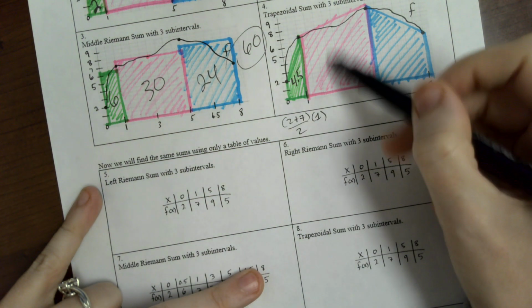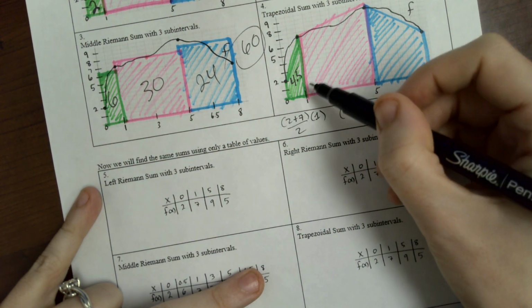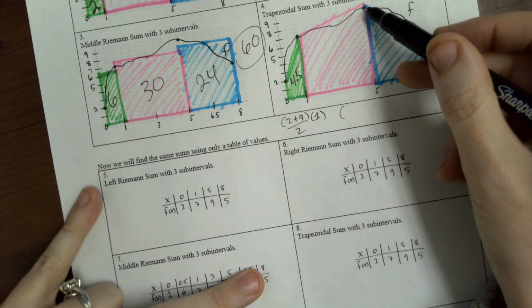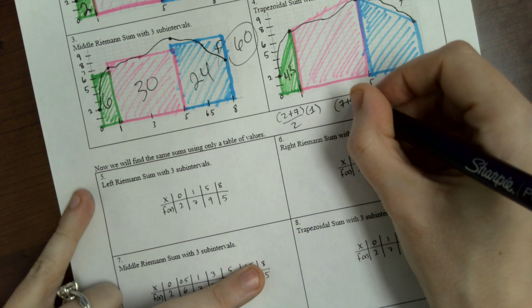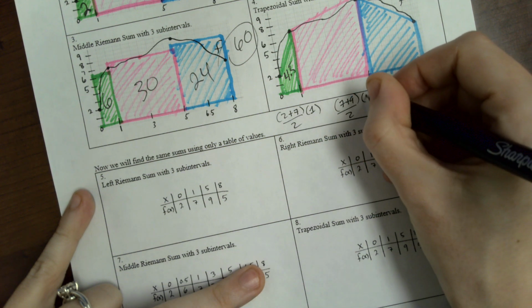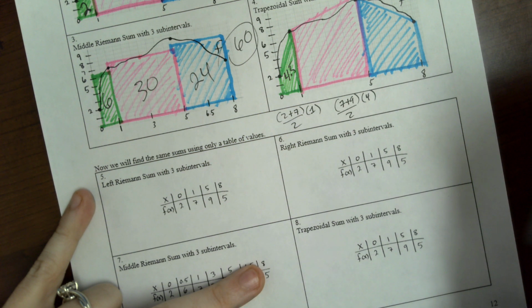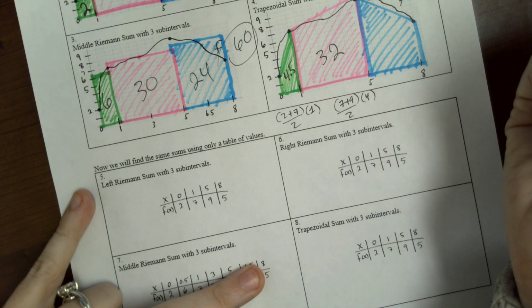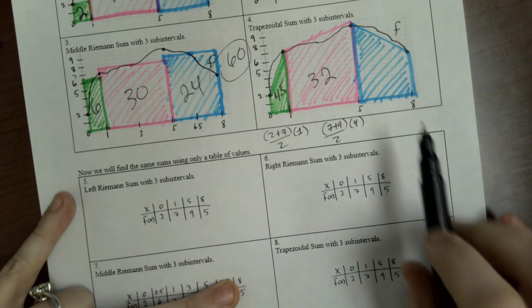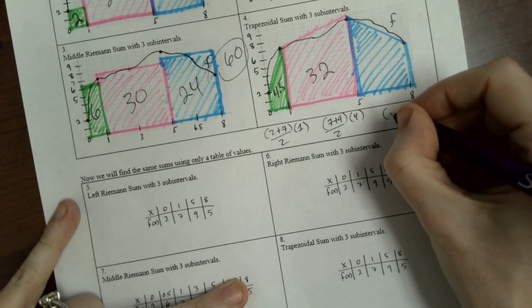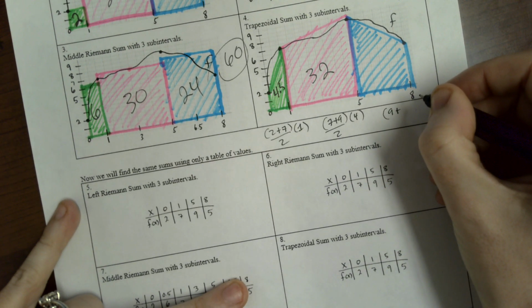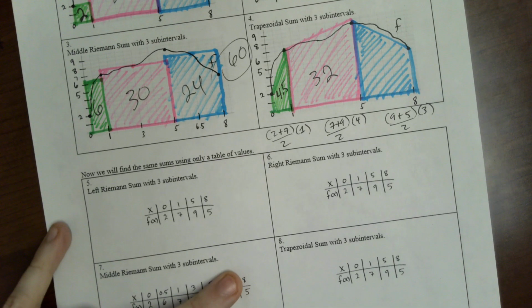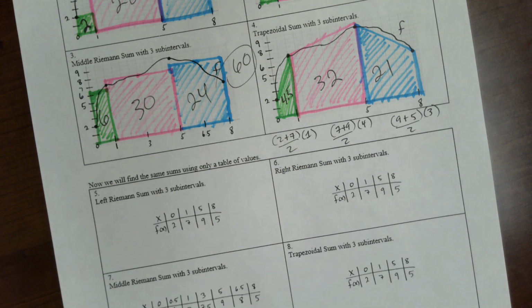All right, this next one. Base 1 is 7, base 2 is 9. So 7 plus 9 divided by 2, and then the height is 4. So this is 32, I believe. Yes. And then this last one, base 1 is 9 plus base 2 is 5 divided by 2, and then the height is 3. So that's 21.